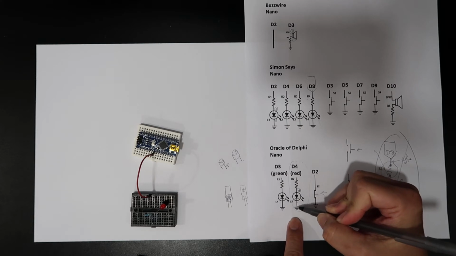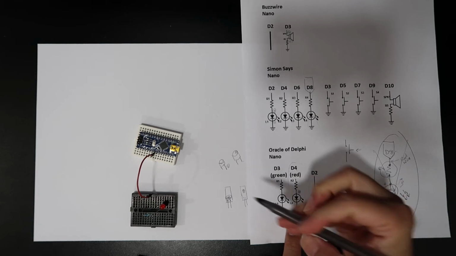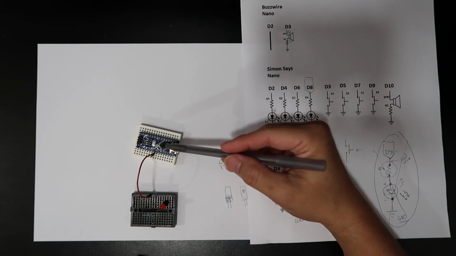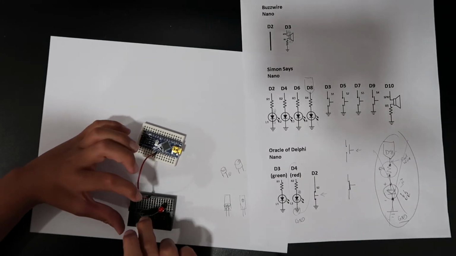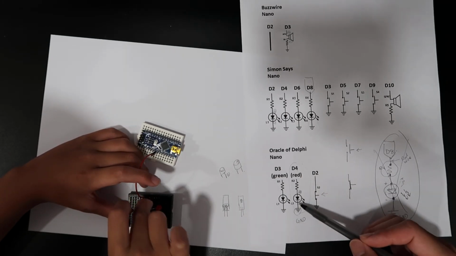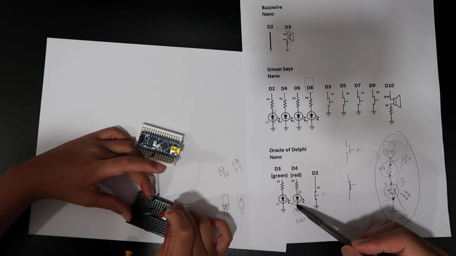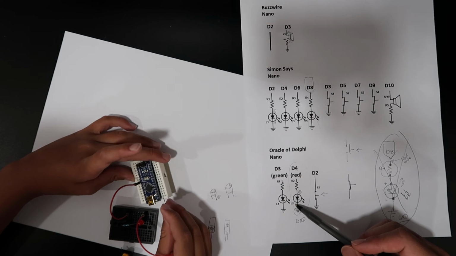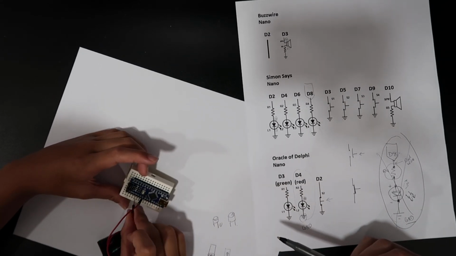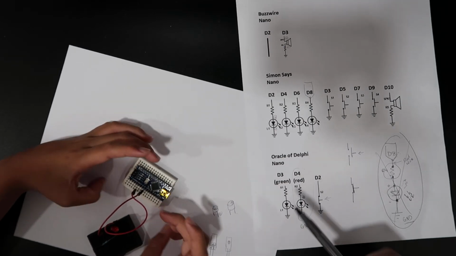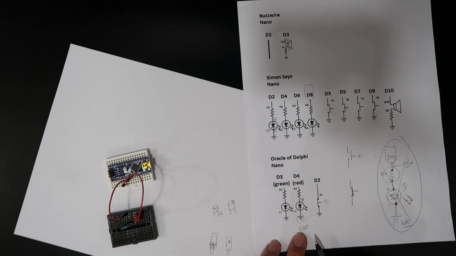Now the negative side of the LED I want to connect to ground. This symbol is called ground, GND. And on the Arduino, there's a port named GND, ground. So we want to connect the other end of the LED to that port. GND, I think it's here. Okay, so that's it. That is the circuit.